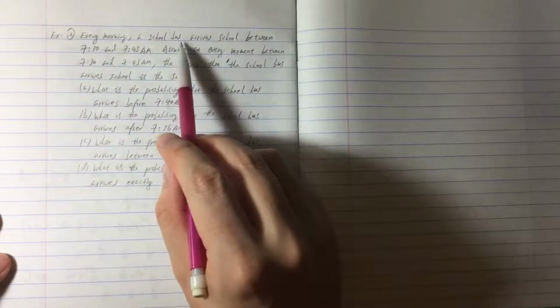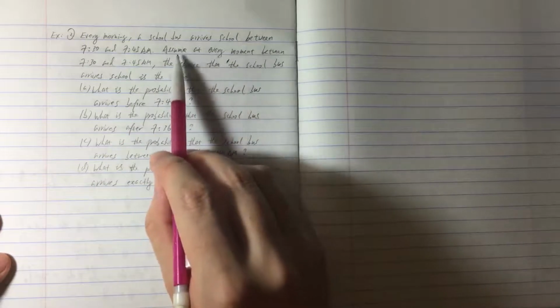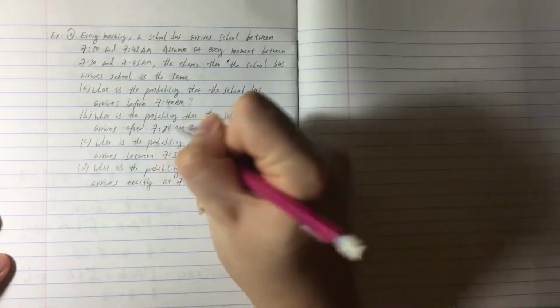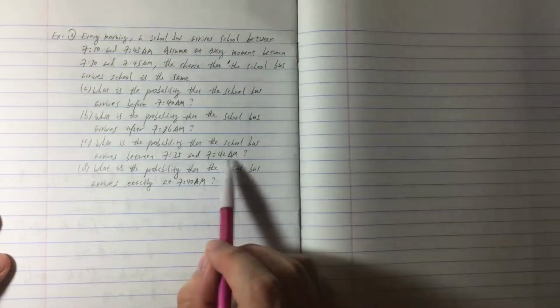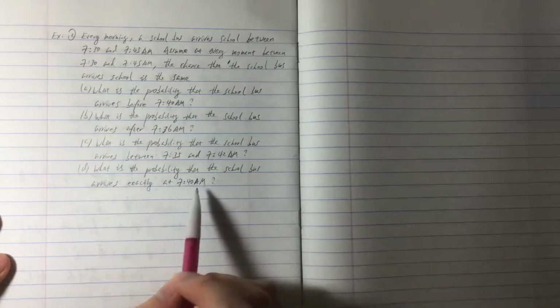Every morning, a school bus arrives at school between 7:30 and 7:45 a.m. Assume that at every moment between 7:30 and 7:45 a.m., the chance that the school bus arrives is the same. Part A. What's the probability that the school bus arrives before 7:40 a.m.? Part B. What's the probability that the school bus arrives after 7:36 a.m.? Part C. What's the probability that the school bus arrives between 7:35 and 7:42 a.m.? Part D. What's the probability that the school bus arrives exactly at 7:40 a.m.?